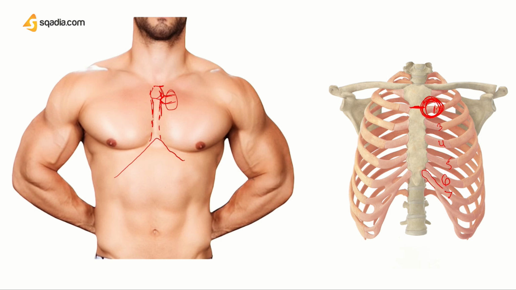Now, at the tip of the 9th costal cartilage, the lateral border of the rectus abdominis, or the linea semilunaris, joins the costal margin. So this is number 8 and number 9. So we're saying at the tip of the 9th costal cartilage. That means right over here. Let's change the color. So this is what we're talking about. This is where the lateral border of the semilunaris is.